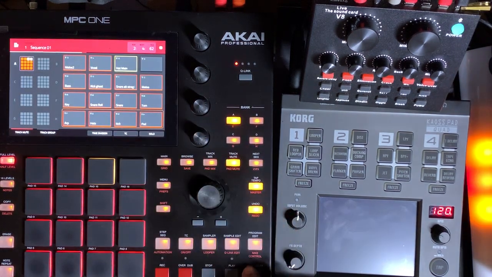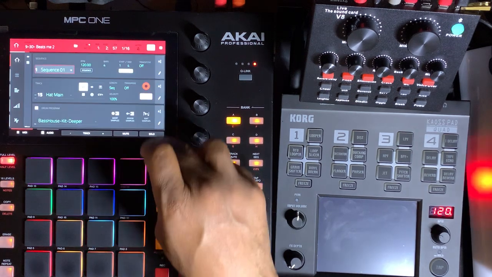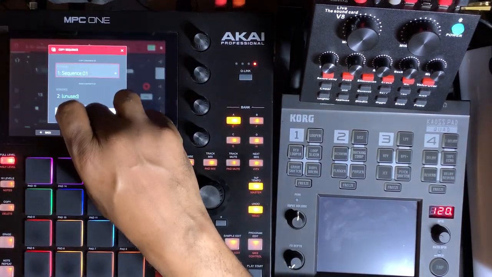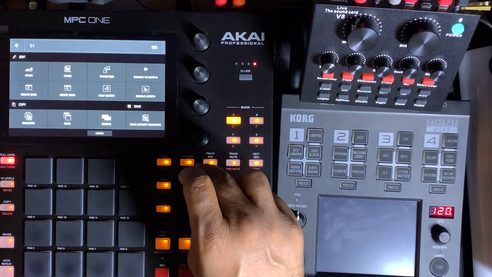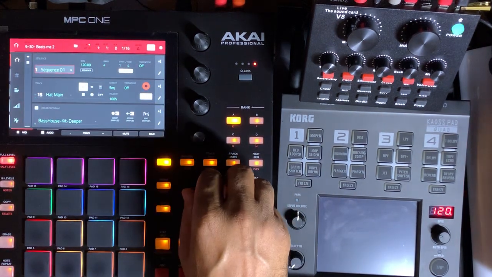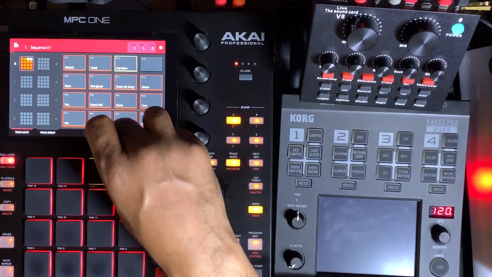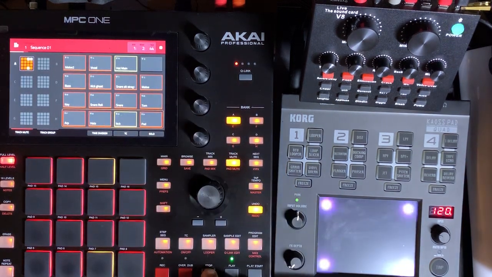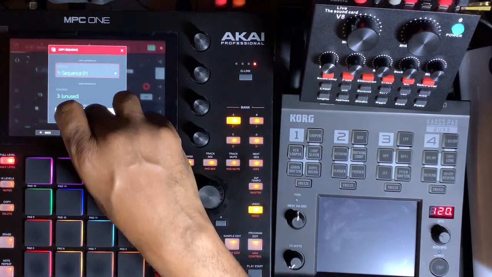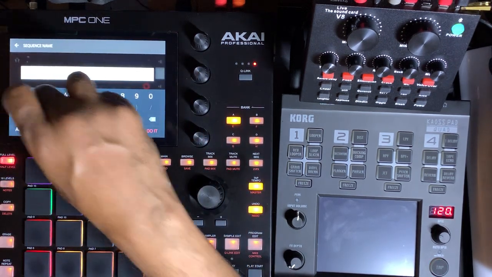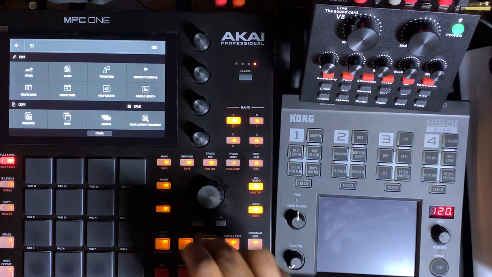All right, so we'll take this first one, and we'll start with the hat. So the first sequence is the hat, S1. Do it. Then we'll go back to the start. The second sequence will be the hat and the kick. Yep, and that's sounding really good. Second sequence is S2. Do it.